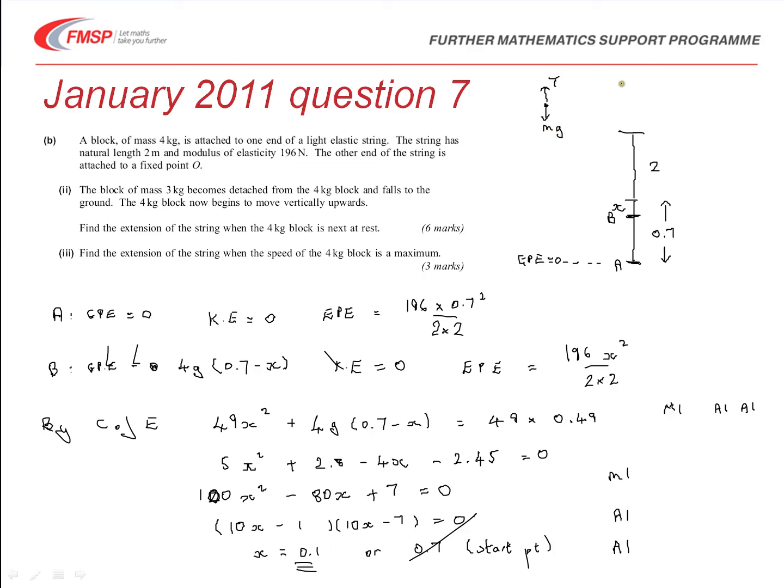So at some point the tension will be given by lambda x over L, and that must equal the weight, which is mg.